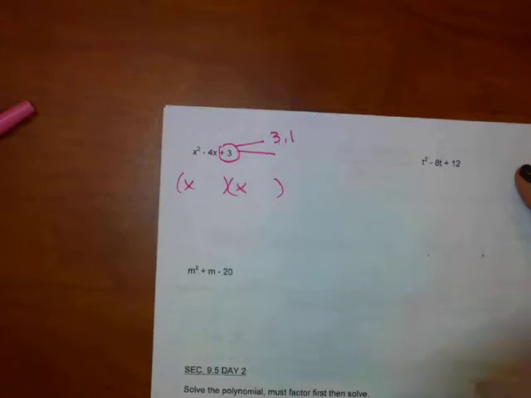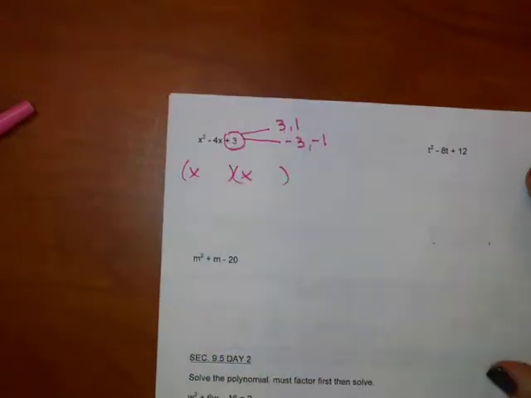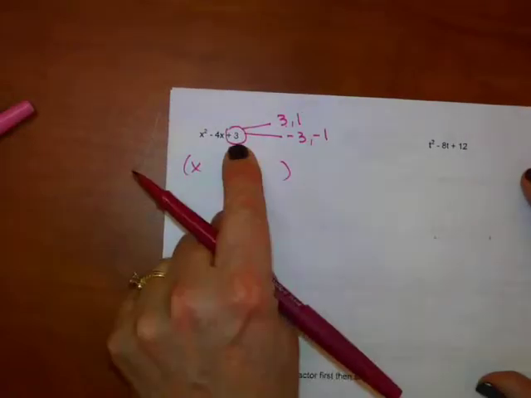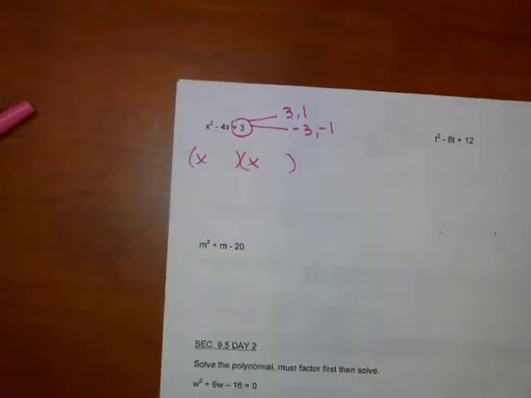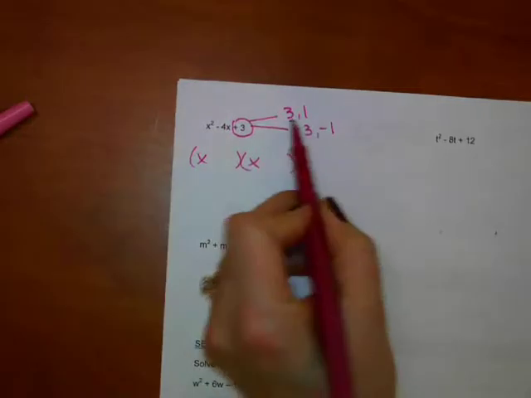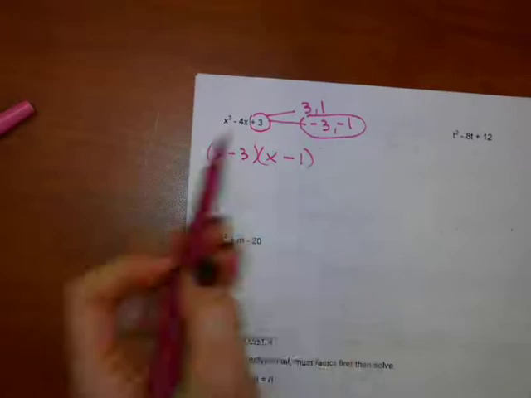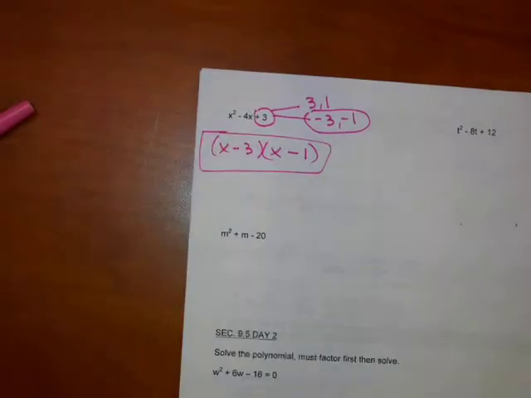What, Blake? -3 and -1, or -1 and -3. Let's think about that. This times this is what? +3, correct? But when I add them, what do I get? Those are my numbers that I use. So inside here I put -3, -1, and I'm done. Can you do plus a negative? Yes.